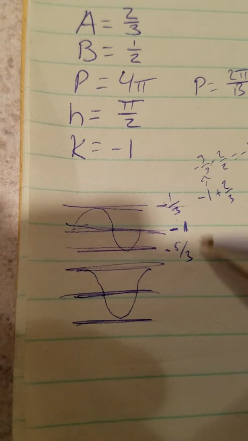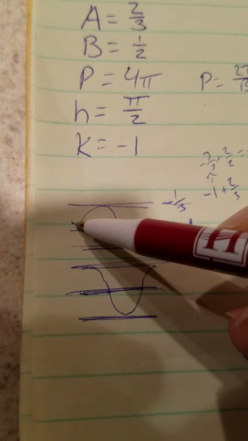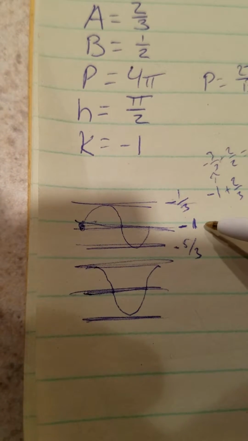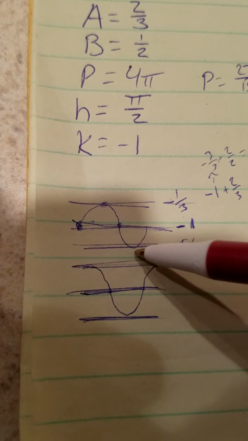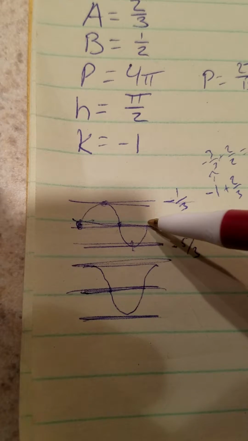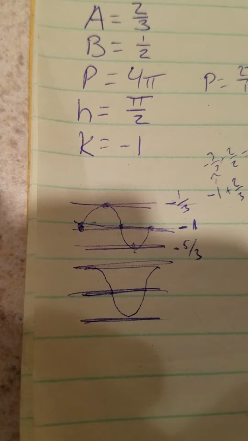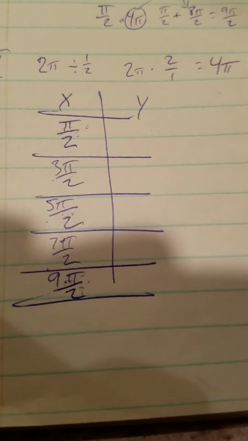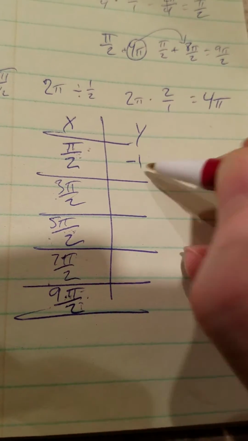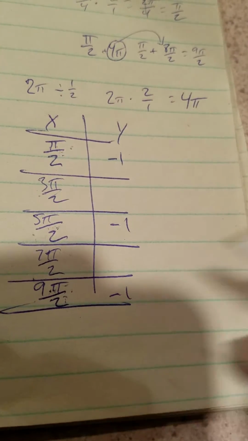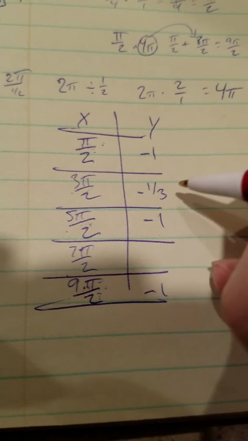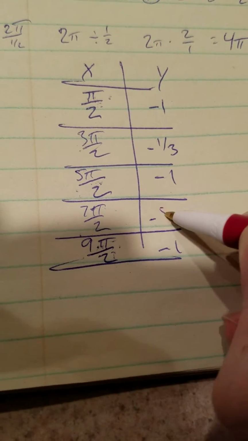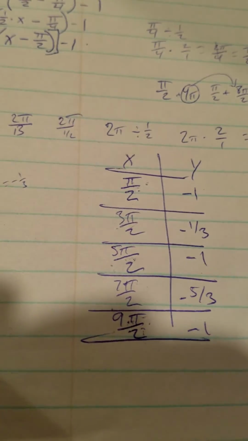Now all I have left to do is assign these. So in my sine function, it starts at the midline, which is -1, goes to maximum, -1/3, back to midline, then the minimum, which is -5/3, and it ends at the midline, -1. So on my table, all I have to do is assign these. The midline is -1, and it's going to be at those points right there. The maximum is -1/3, and the minimum is -5/3. Those are my y values.